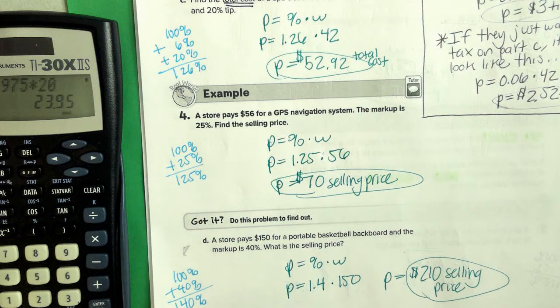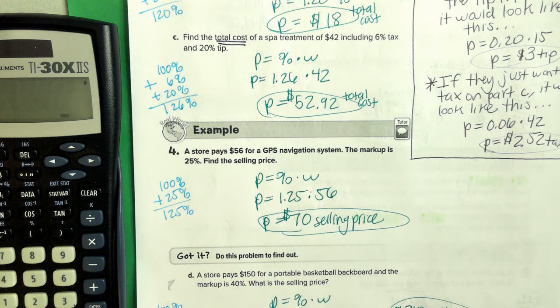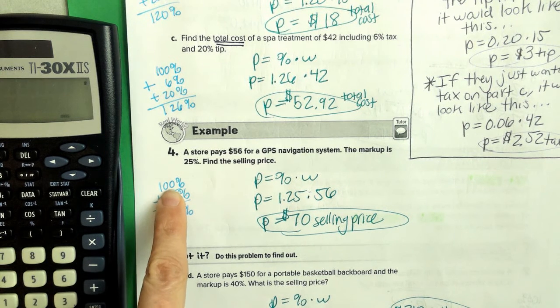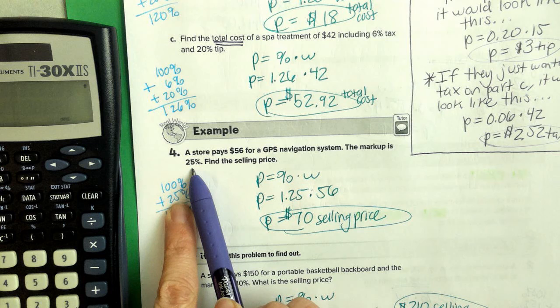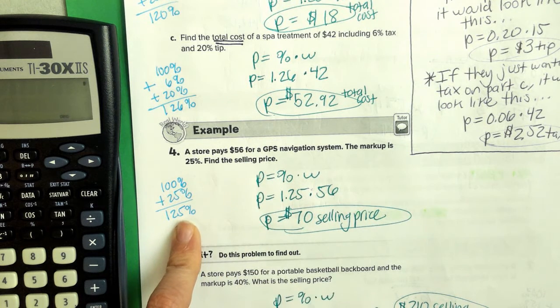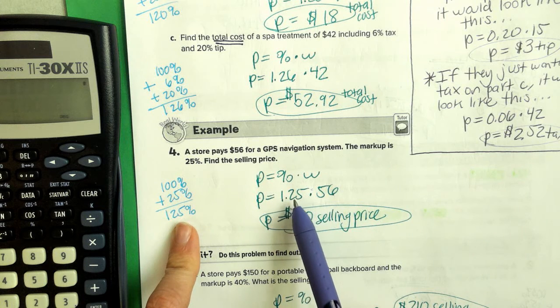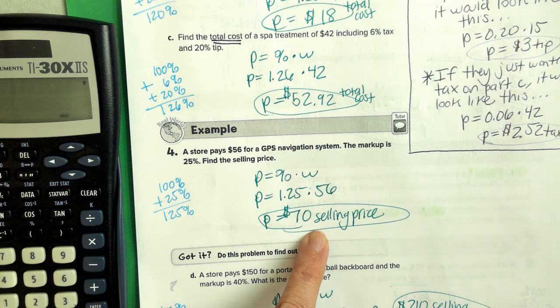Okay? The same is going to go for when we're talking markup. It's going to be the exact same thing because we're raising the price again. So it says a store pays $56 for a GPS navigation system. The markup is 25%. Find the selling price. So again, we're paying 100% of what the store paid for it, that $56, plus we have to pay an extra 25% of that. So we're paying a total, as the customer, 125% of what they paid for it at the store. So 125% would be 1.25 of that $56. So their selling price, what I would pay for it as the customer, would be $70.